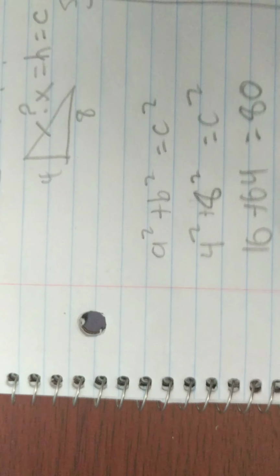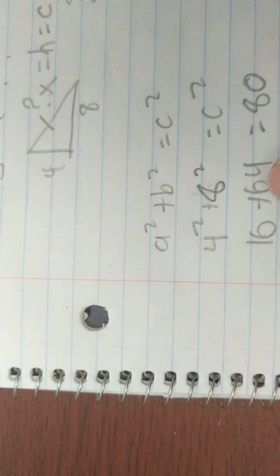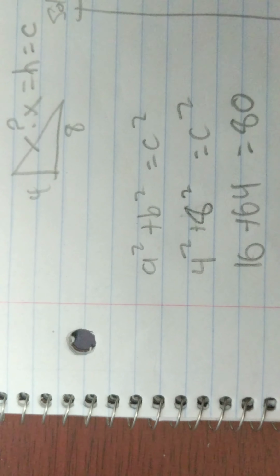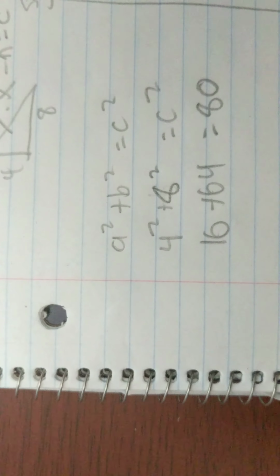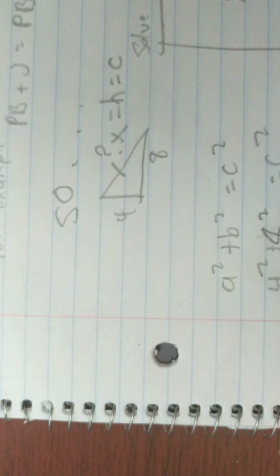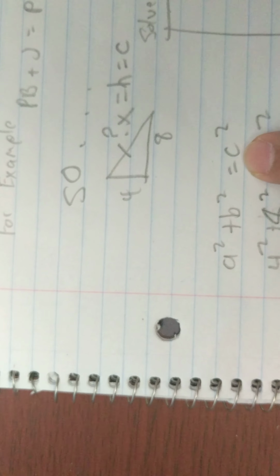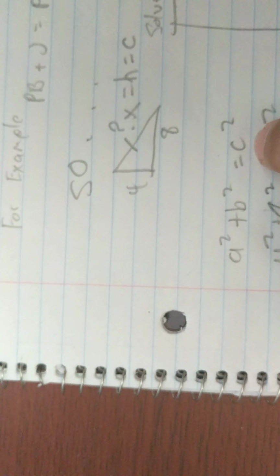And we add these. Remember, add them, don't multiply them, okay? There's a big difference, okay? And you get a result of 80. Now remember, we're trying to find x, alright? Not c squared, alright? In other words, we need to find this variable right here.